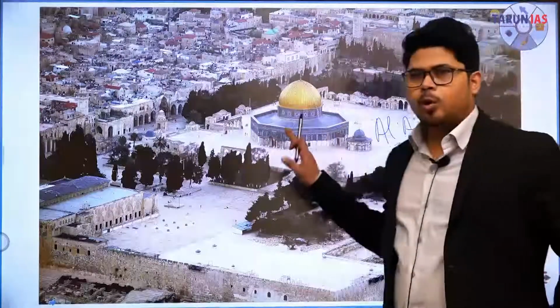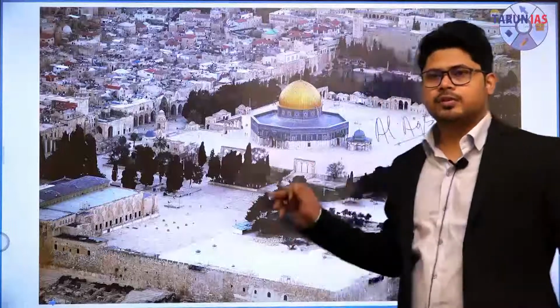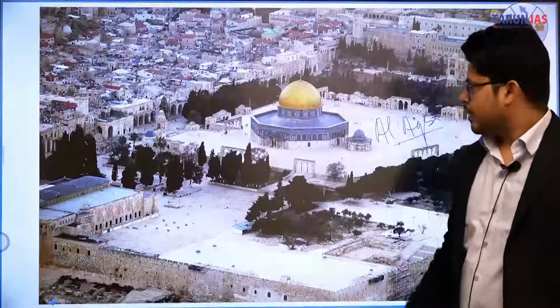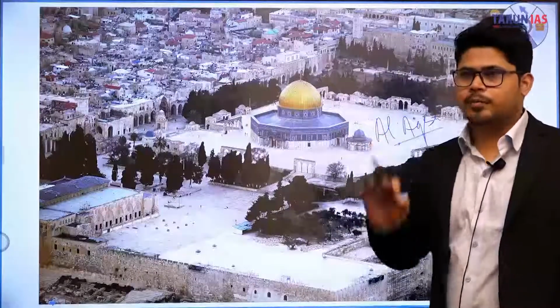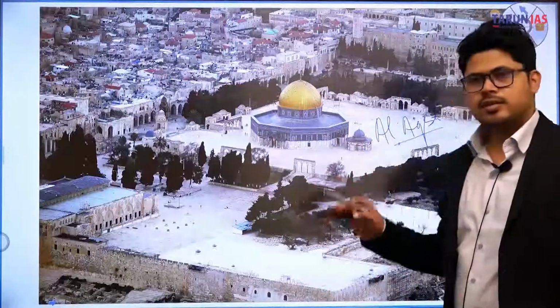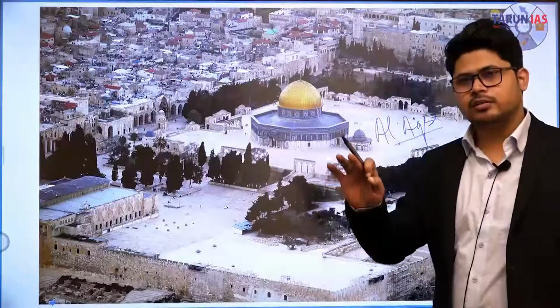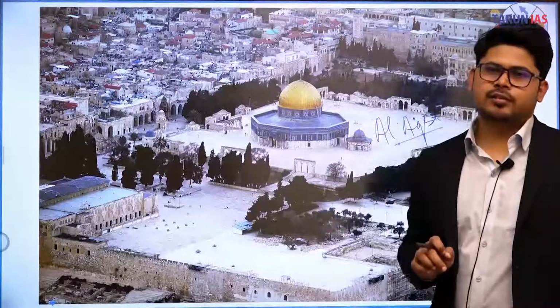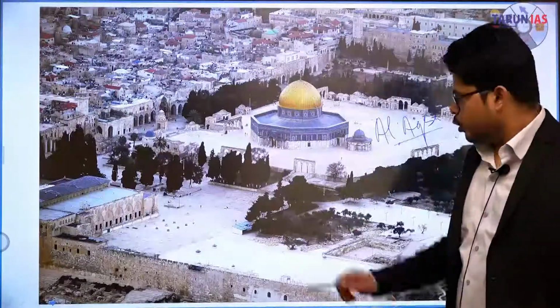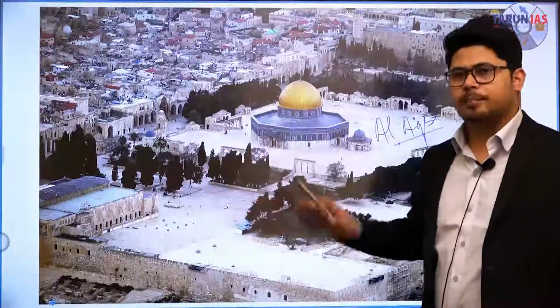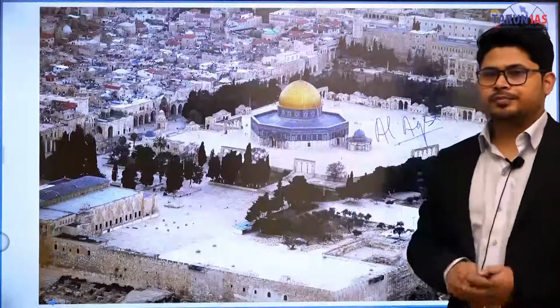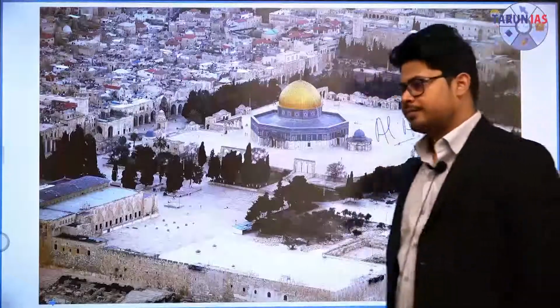Al-Aqsa Mosque is the third holiest place of Muslims, because the whole area is called Temple Mount. Temple Mount is important for all three religions. The first one is Judaism. It is important for Judaism because the temple was here, and that is why it is called Temple Mount. The second one is for Christians. Why is it important?